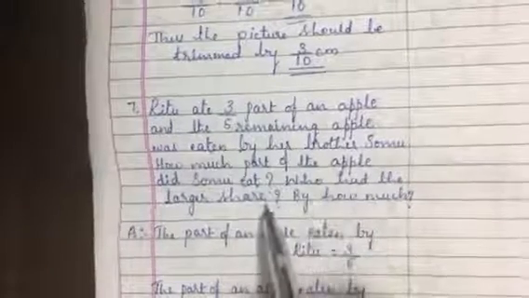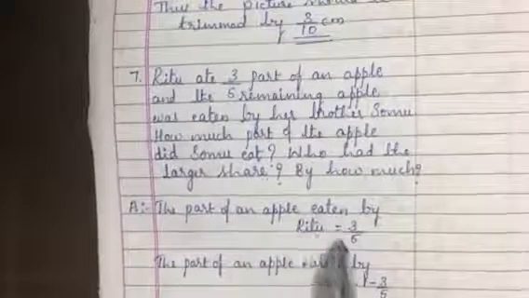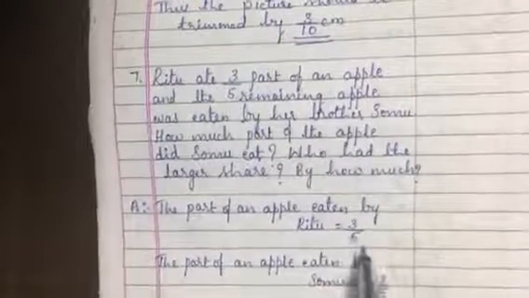Who had the larger share? By how much? Take down. The part of an apple eaten by Ritu. How much she ate? 3 by 5 part.